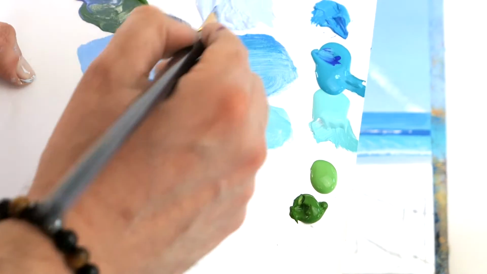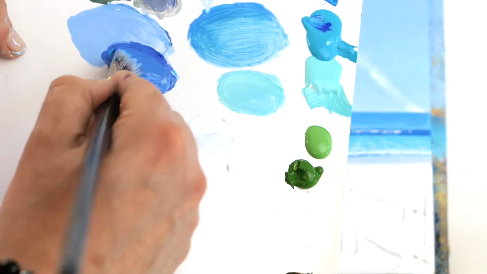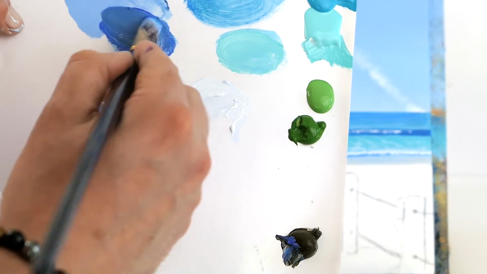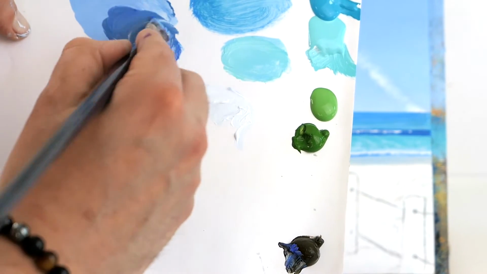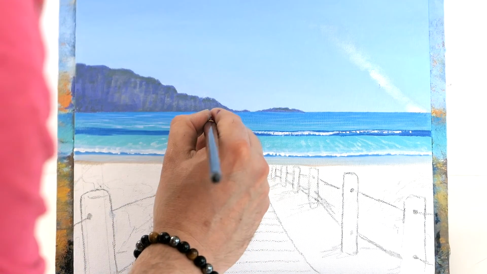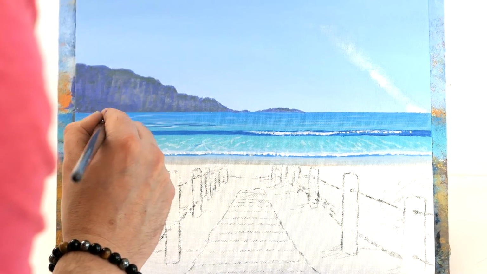So I'm just going to mix some cobalt blue and cerulean blue together, and a tiny bit of that turquoise, and just a little bit of brown just to make it more grey. So cerulean blue, cobalt blue, tiny bit of turquoise, and a little bit of brown. And all I'm going to do, I'm just going to create again the opposite.